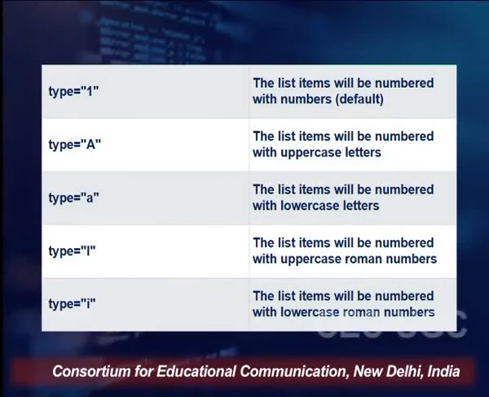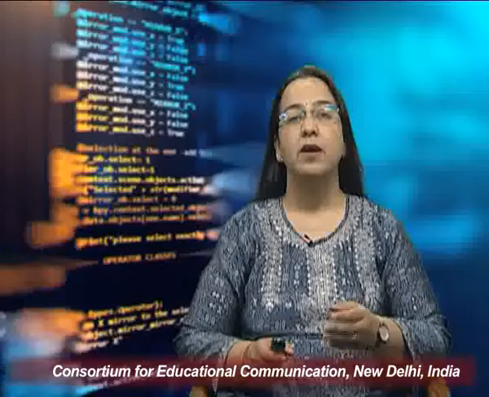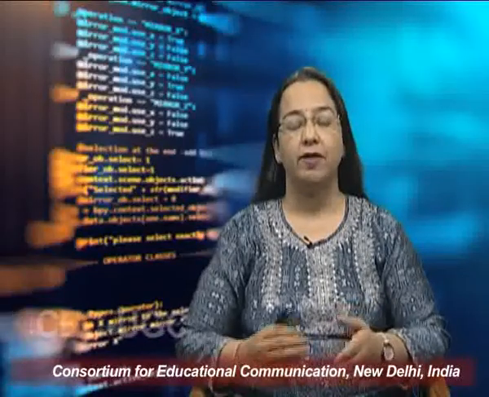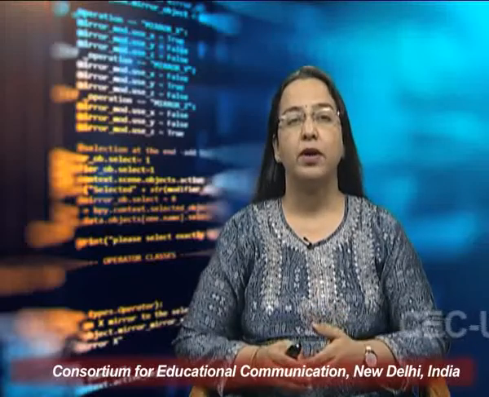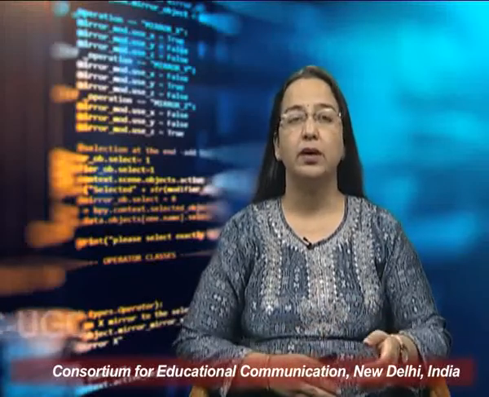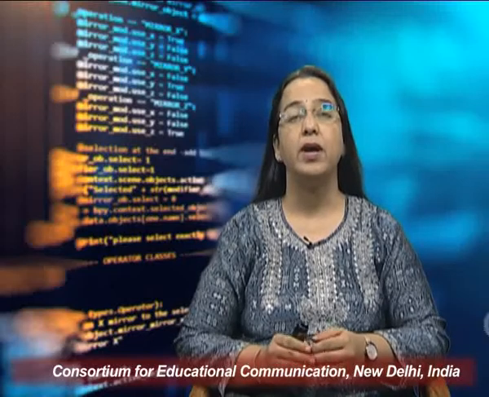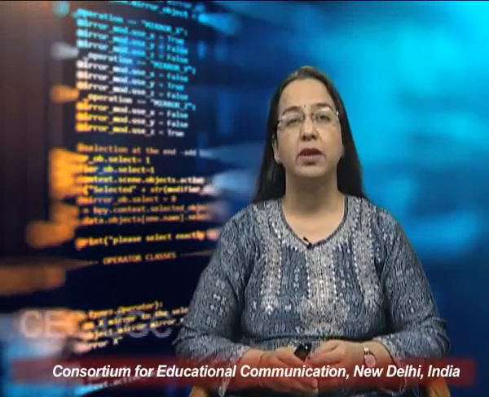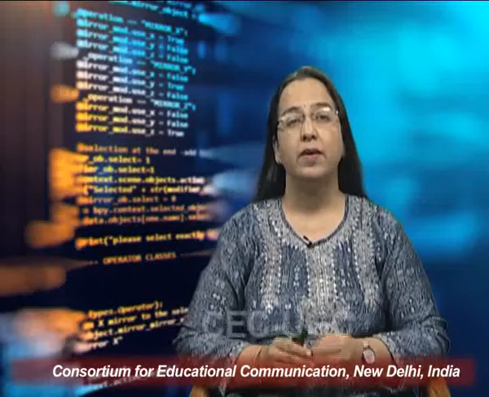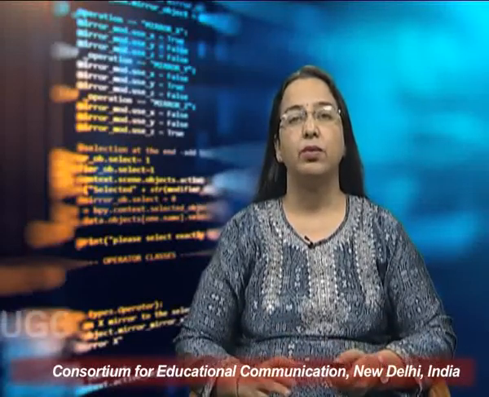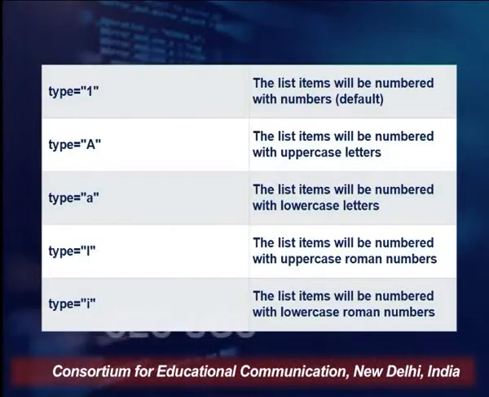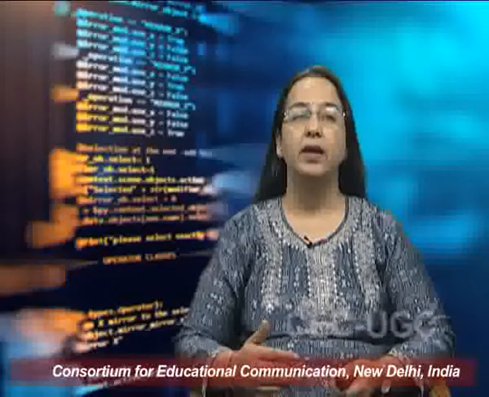So what I am trying to say is, if you are using any version which is before HTML5, you can directly use type as an attribute of the ordered or unordered list tag. But if you are using HTML5, your browser may not be able to recognize this type attribute. In order to change the numbering in HTML5, you need to write this within the style attribute. So you need to check which version you are going to use, and according to the version you need to write the command.